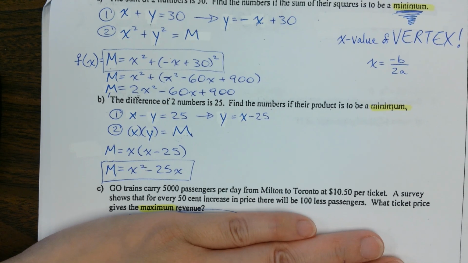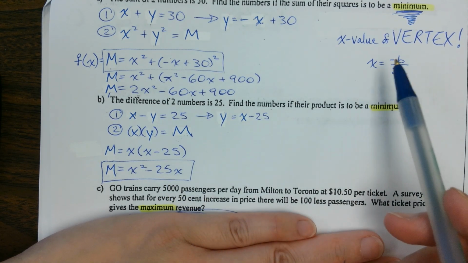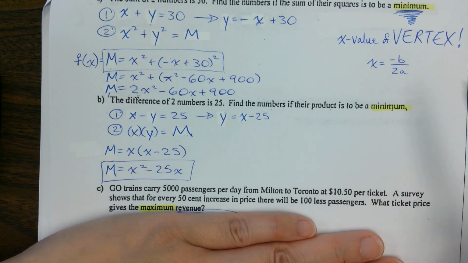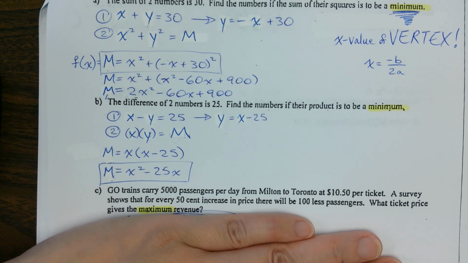Okay. And again, to find the number, I could use this to figure out what the x value would be.